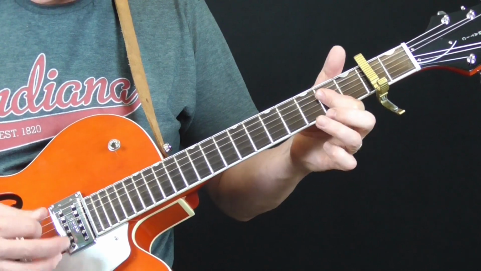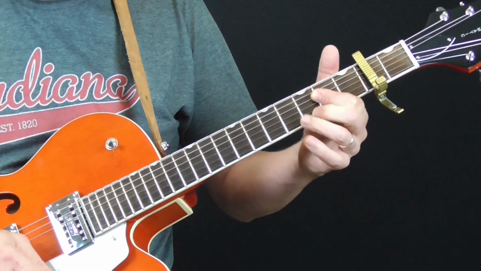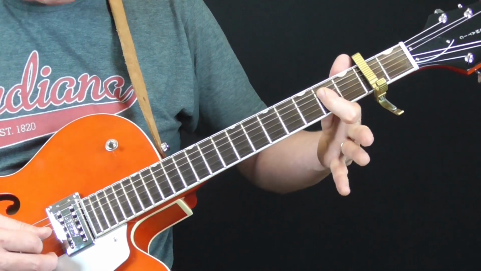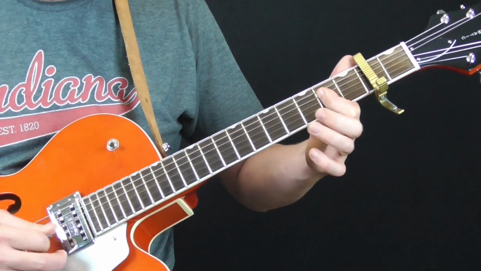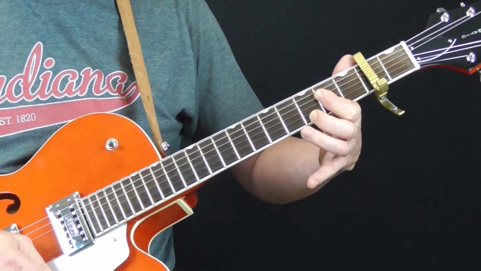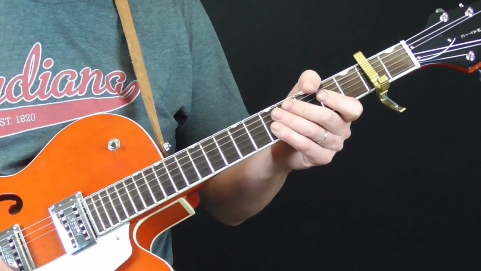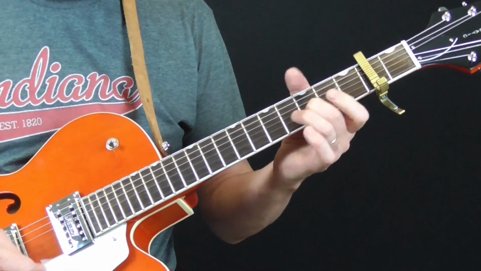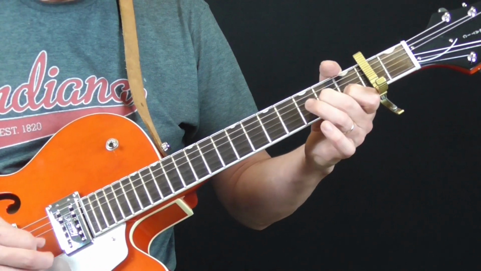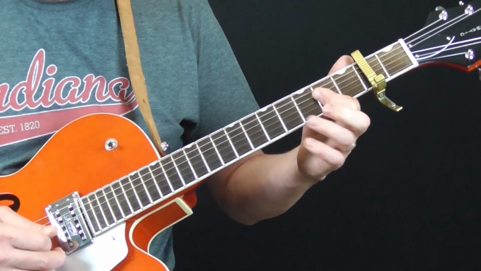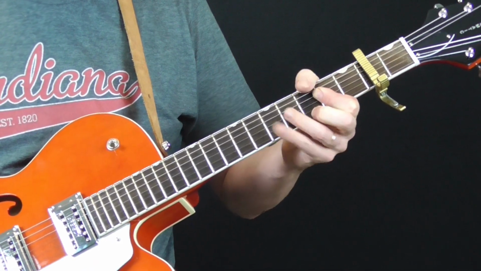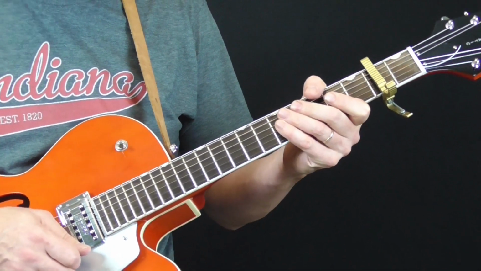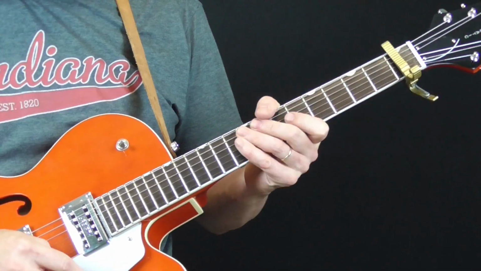Or maybe, instead of doing the long A, just getting a regular A, picking the 3rd and the 2nd string, then the A7th, something very close to that. So one more time. There's another example of an Eddie Taylor end tag.